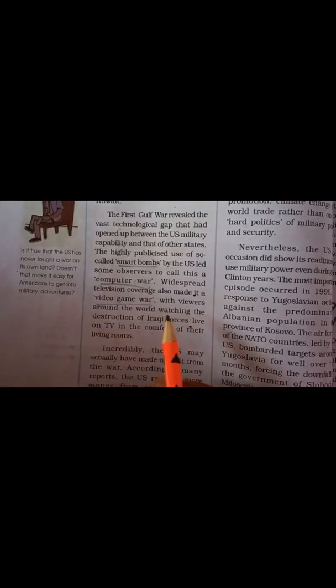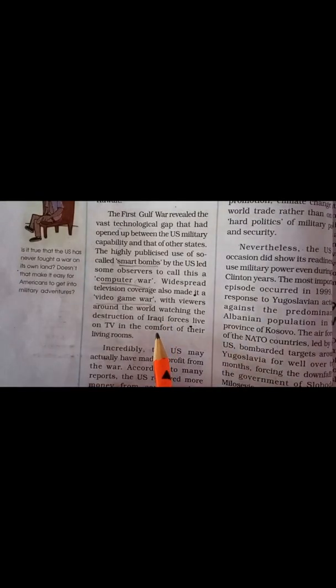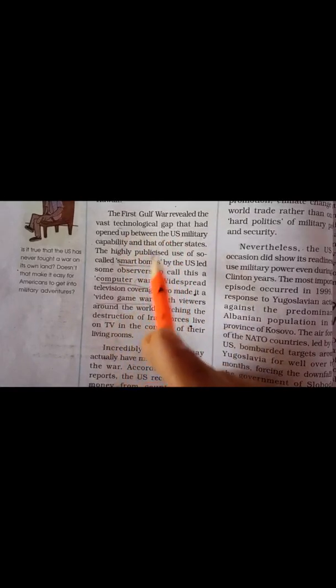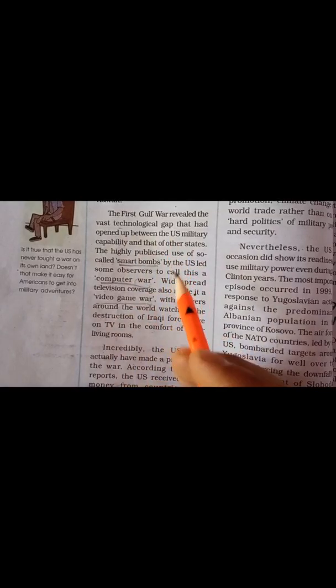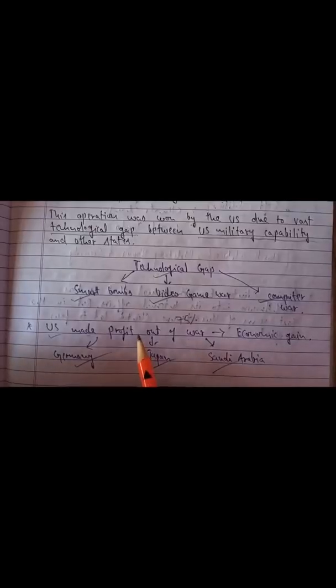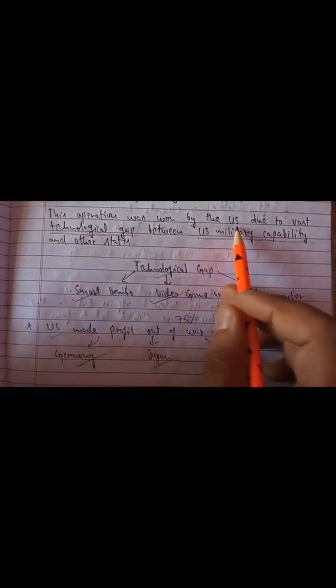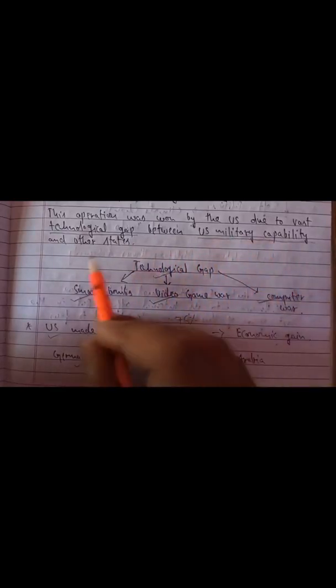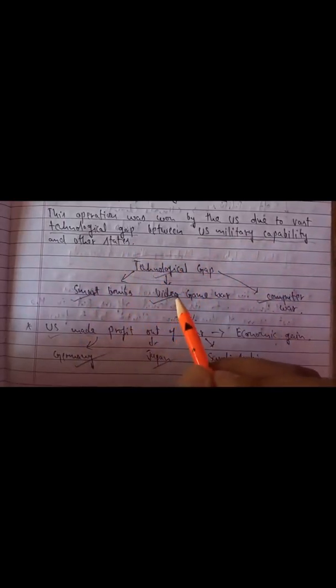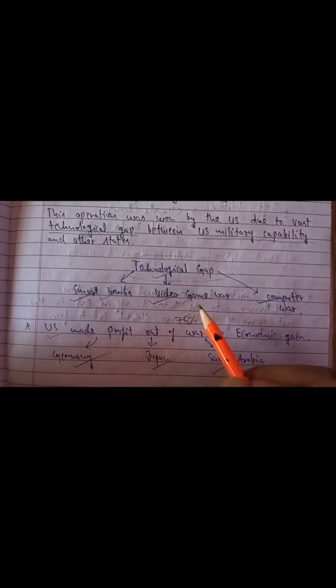People realized how the technological power and dominance of the US had increased in terms of military, and there is so much gap between US technology, military and power as compared to other countries around the world. There was a huge gap. People could only realize this because America had participated in the first Gulf War and was leading this coalition of the UN. So you can see here, this operation was won by the US due to the vast technological gap between US military capabilities and other states. They used smart bombs. It was a video game war, as you saw. People were sitting in their drawing rooms and seeing the destruction of the Iraqi army, and it was a computer war because at the click of a button smart bombs were used.